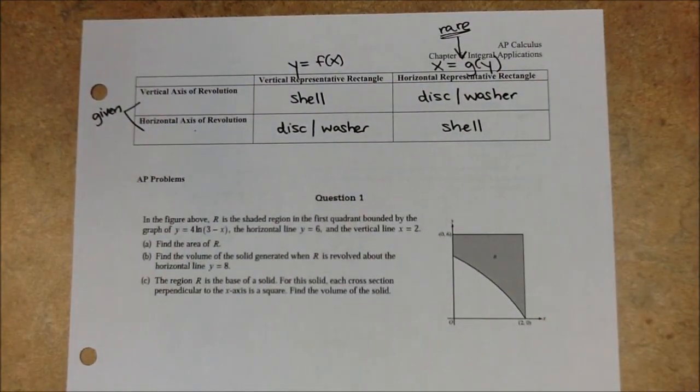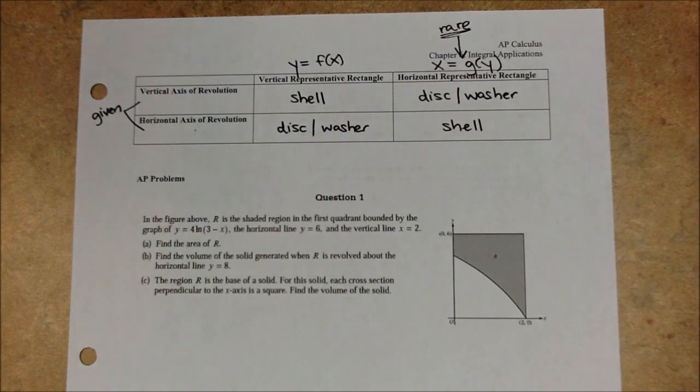All right, so keep this chart handy. Hopefully that's helpful. We're going to finish off the chapter by looking at a full day of AP problems next lesson.